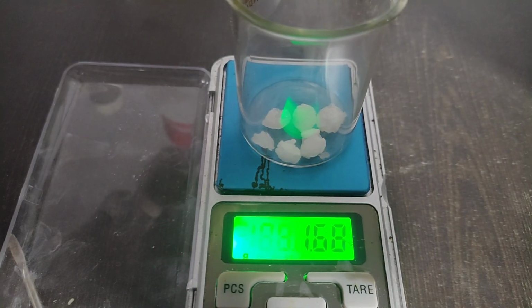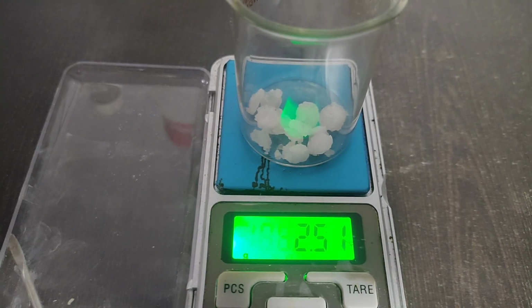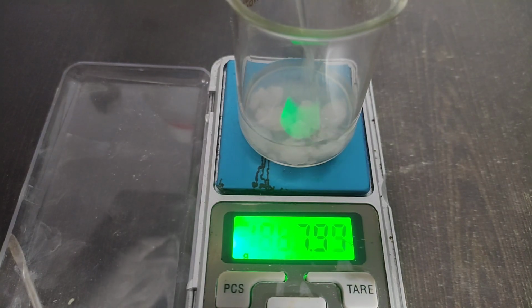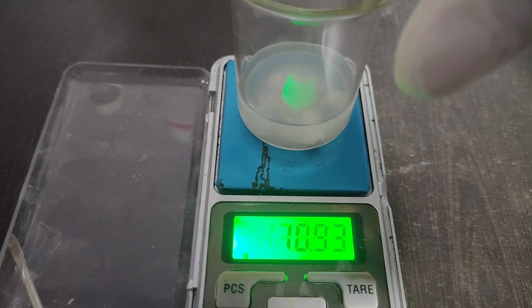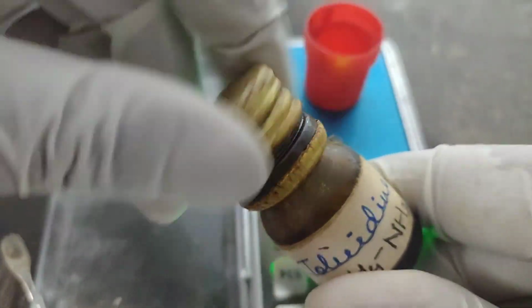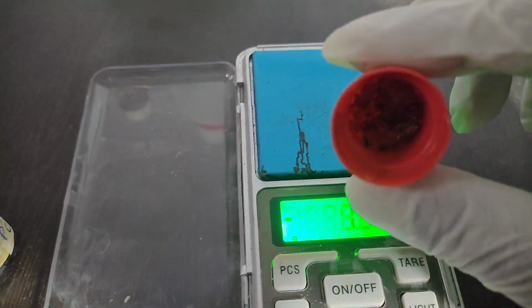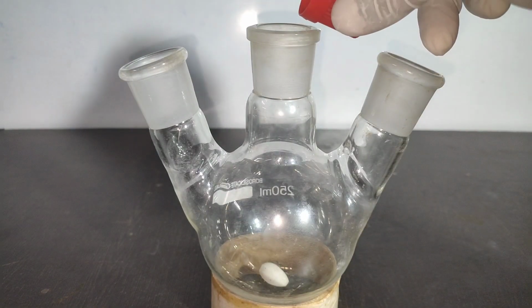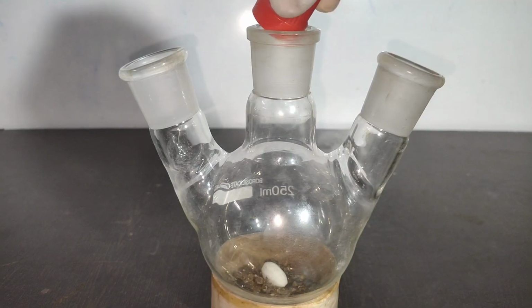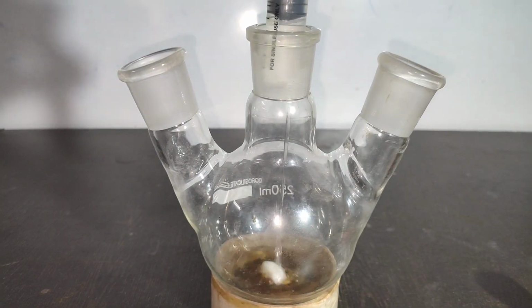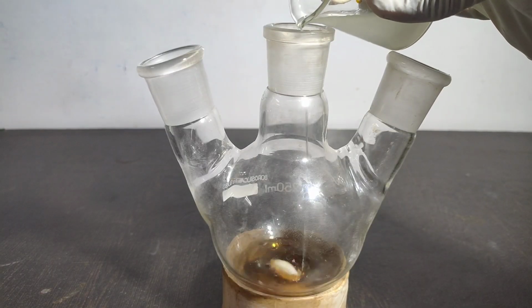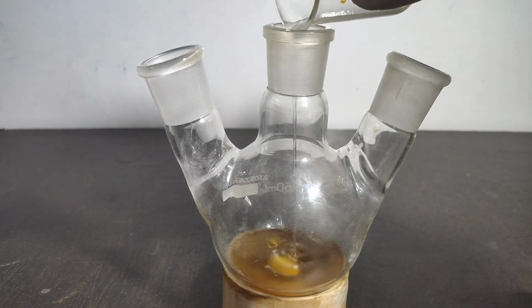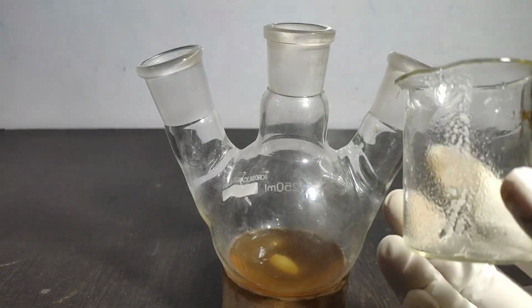First, I measured 2.5 grams of potassium hydroxide in a beaker. To it, I added 10 ml of methanol and swirled it to dissolve. Then I covered it and kept it aside. Then I measured out 1 gram of para-toluidine. Then, in a 3-neck round bottom flask which had a stir bar in it, I added the para-toluidine and dissolved it in 10 ml of methanol. And then I poured in the methanolic potassium hydroxide solution.